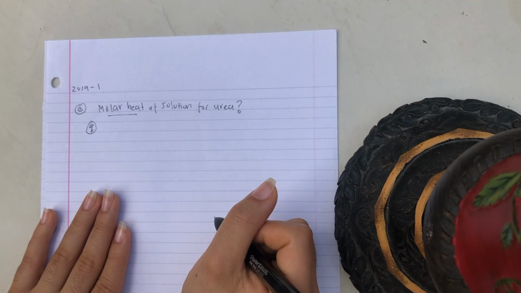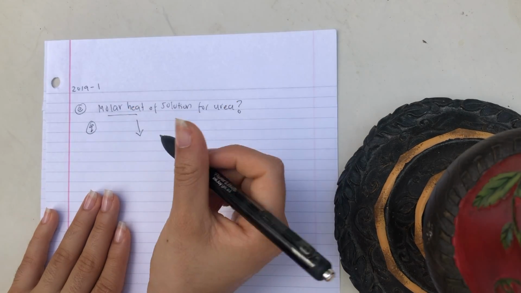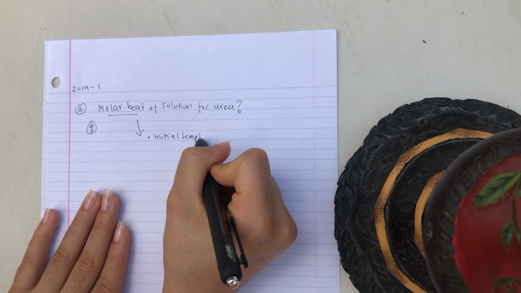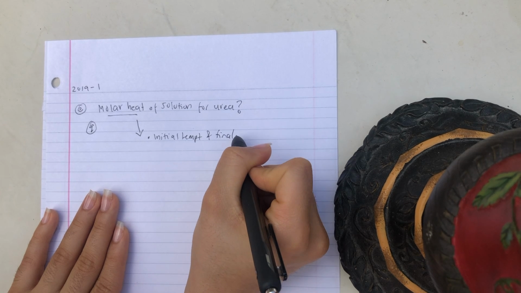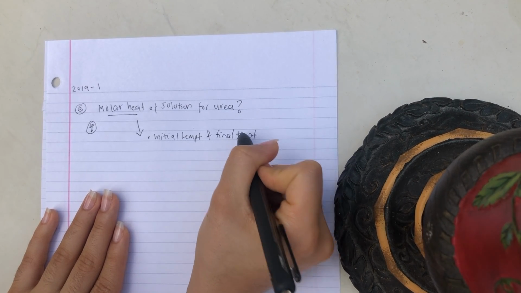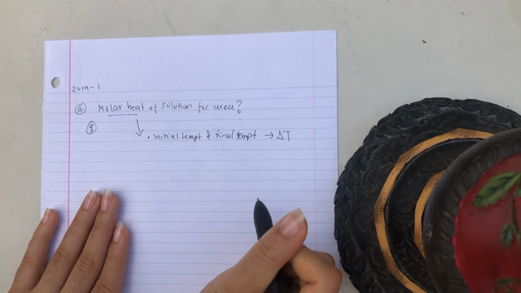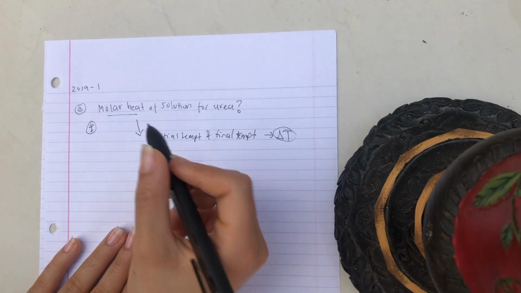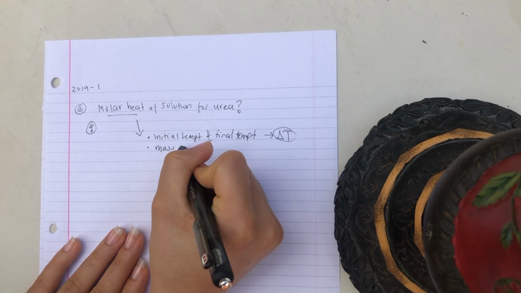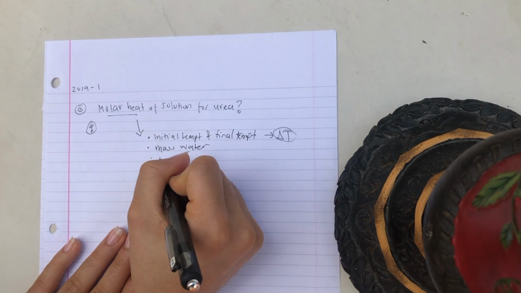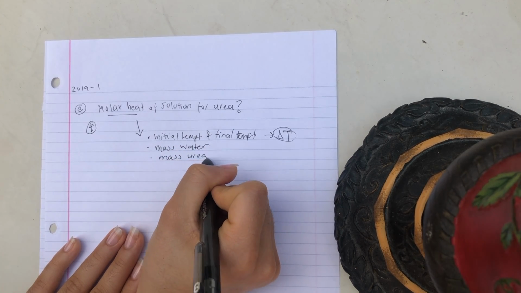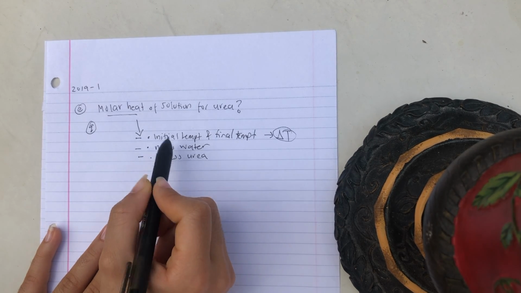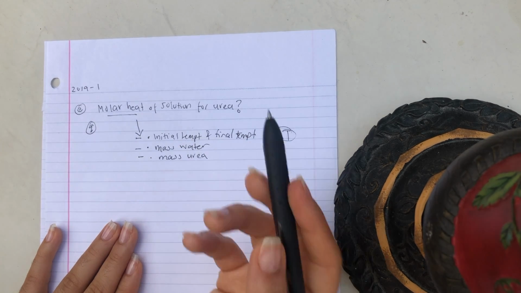So the specific measurements that we would need if we were to solve this are, we would start with the initial temperature and the final temperature, right? Temperature, when we're looking for change in temperature for Q. And then the others that we would need would be the mass of the water and also the mass of the urea. You would need the mass of the water, mass of the urea, and then the initial temperature and final temperature in order to find the molar heat of solution for urea.